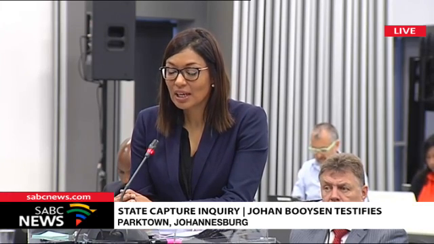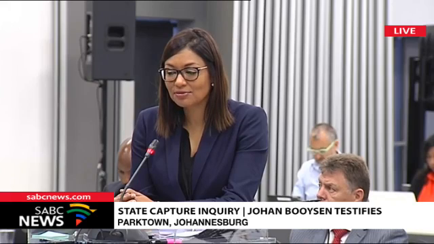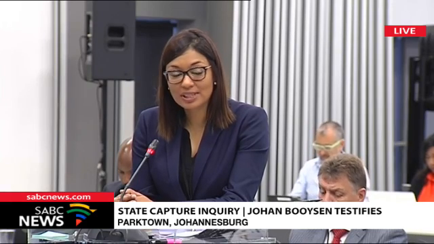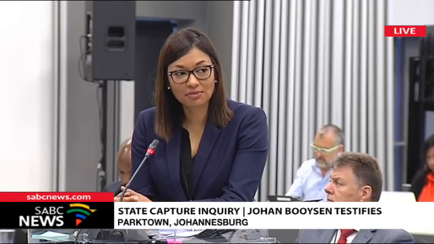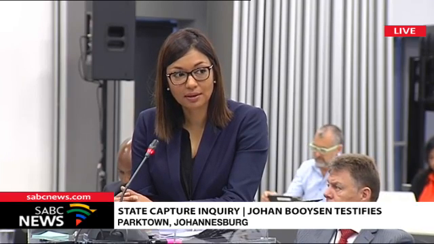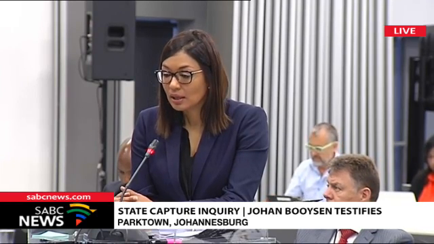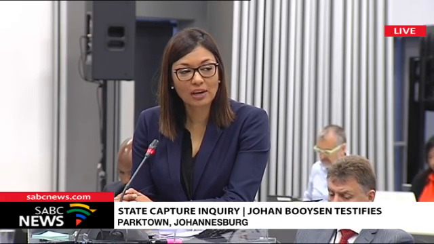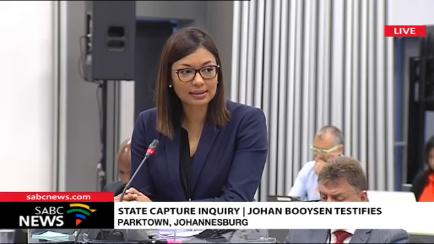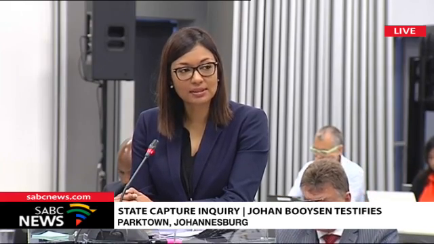Okay, thank you. In particular, there is a slight variation to this particular diagram as compared to the one that you were provided with, which is at slide 1. That is so, Chair. Can you please identify the difference in structure and why you highlighted a difference?